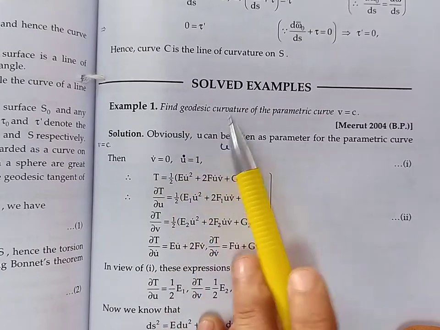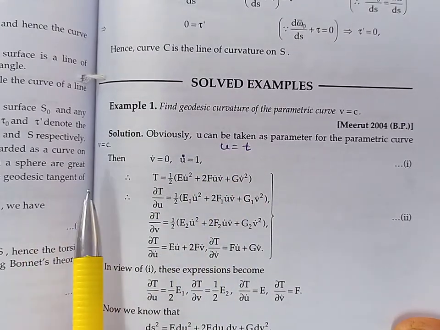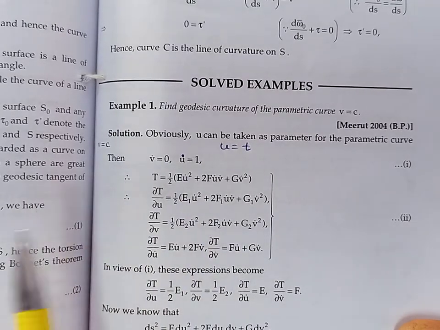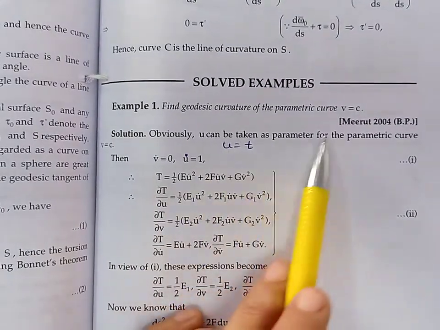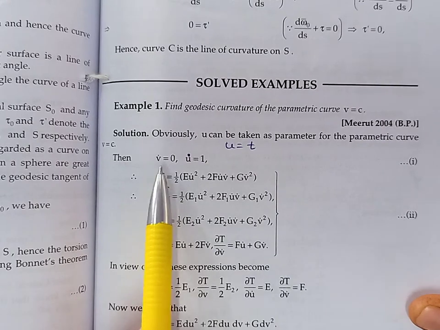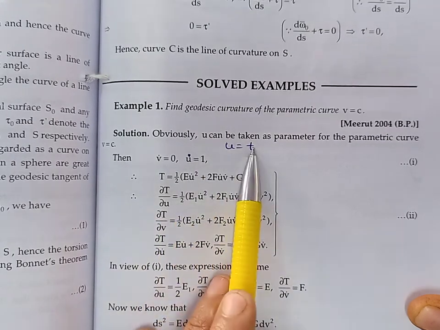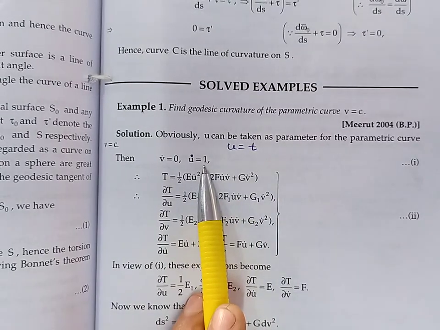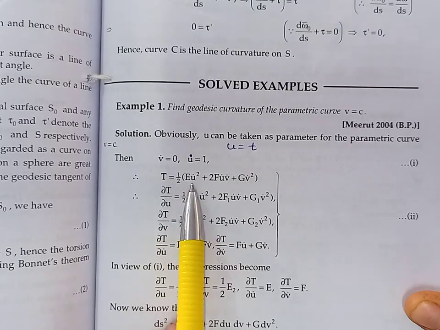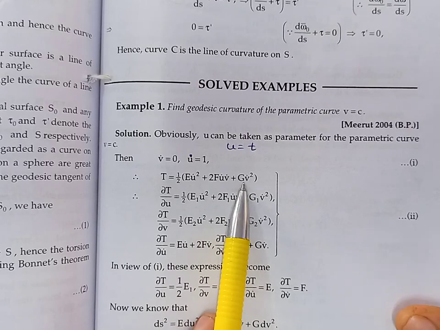In order to find the geodesic curvature, firstly we find all the partial derivatives of the function T with respect to the parameters u and v. So from here, because v is equal to constant, v dot, meaning the derivative of v with respect to t, is 0, and u dot is 1. Now by definition, T is given by half of E u dot square plus 2F u dot v dot plus G v dot square.